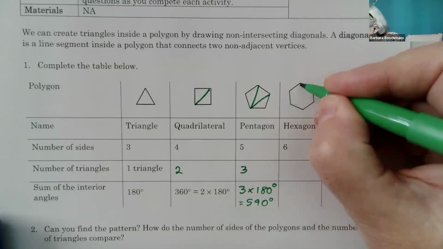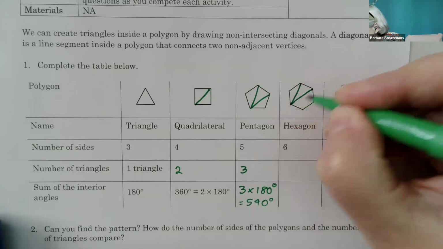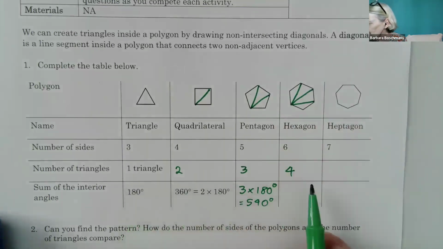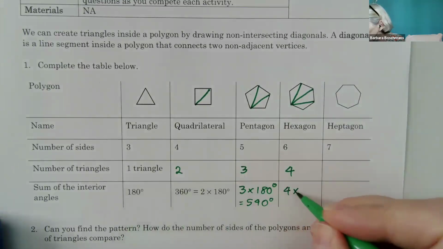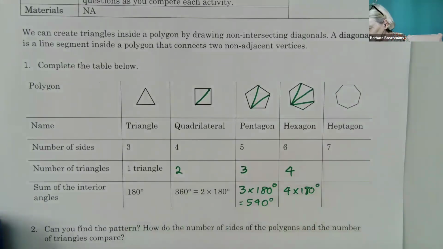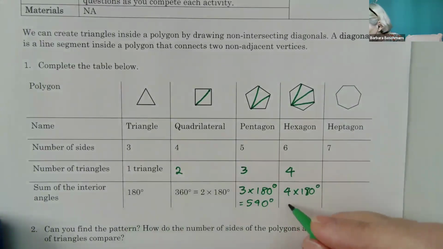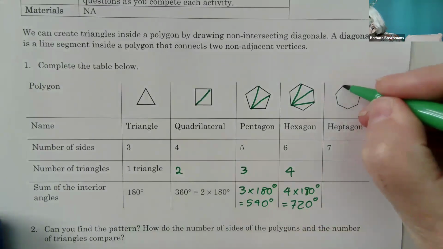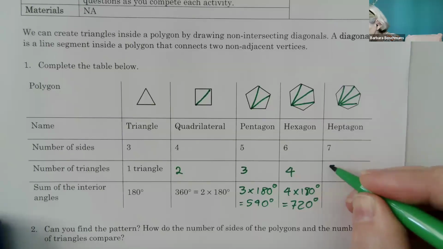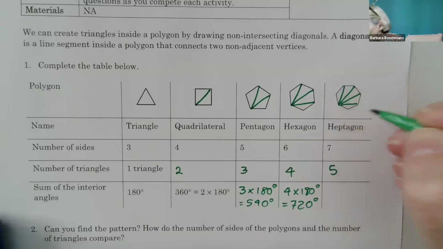For a hexagon, I fan out again, I can make 4 triangles, and I'm starting to see a nice pattern. And that equals 720 degrees. And then for 7, if I fan it out, I bet you it's going to make 5 triangles, 1, 2, 3, 4, 5.